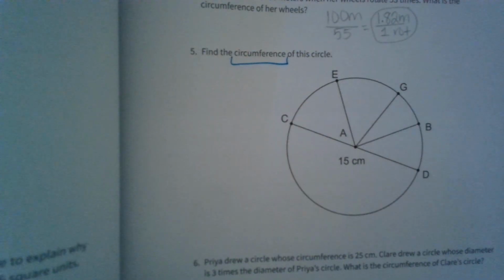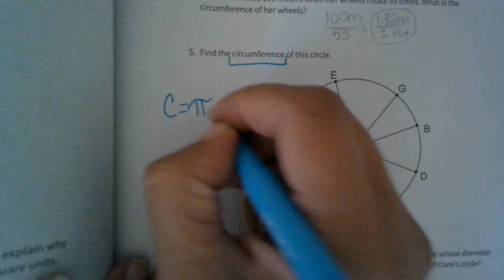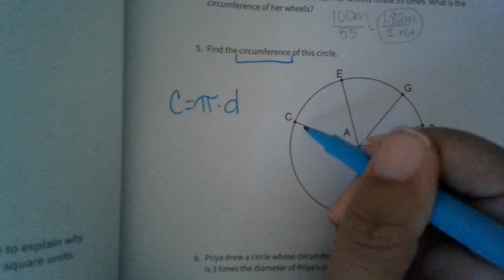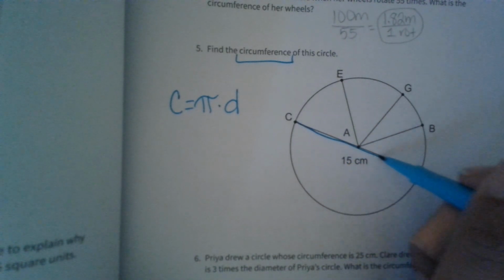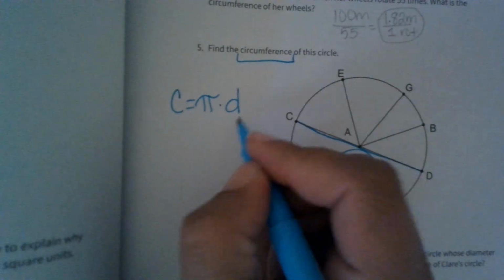So here's what we're going to do. Find the circumference of this circle. All right. Circumference formula: C equals pi times D. D is the diameter. And great news, here's your diameter. The diameter is 15.